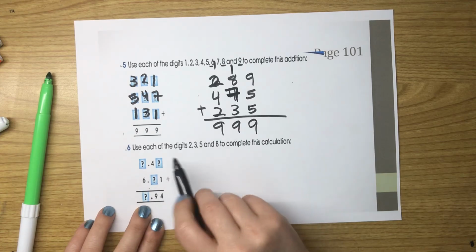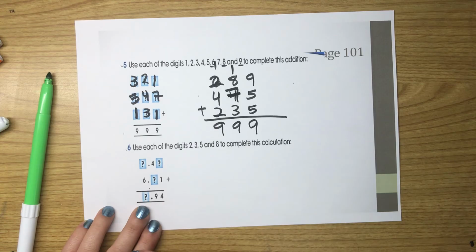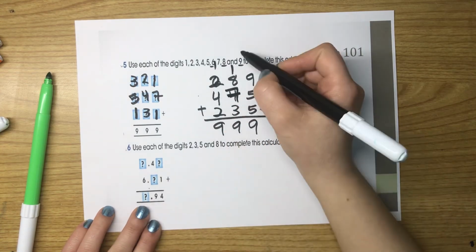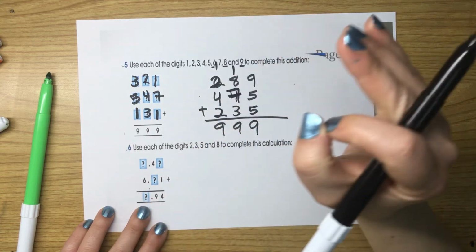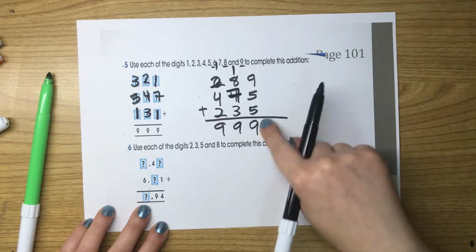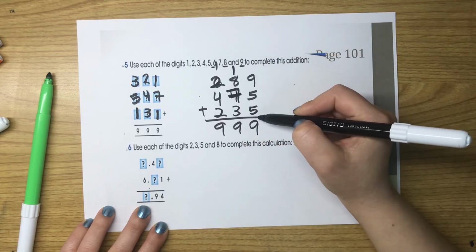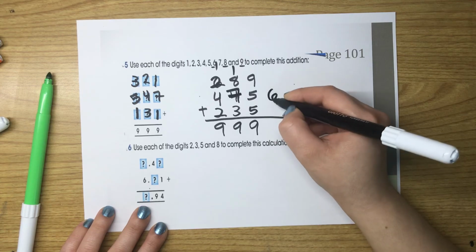We have to use each digit to complete these calculations. Okay, if you have a way, I want you to figure out, I didn't reach the perfect answer for this question by using all of these digits. Let's say we are missing using the digit 6.